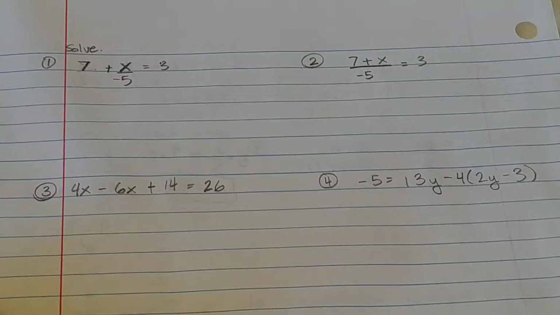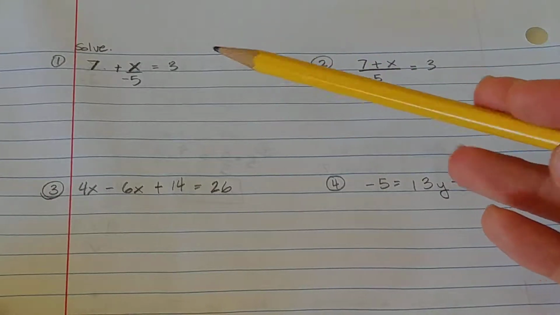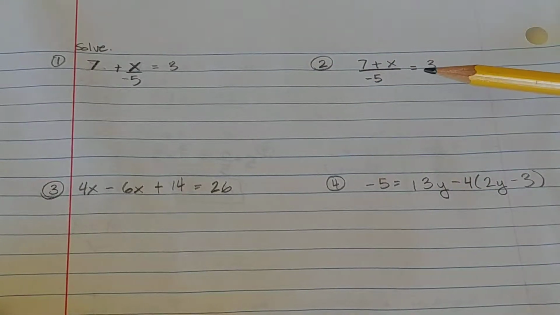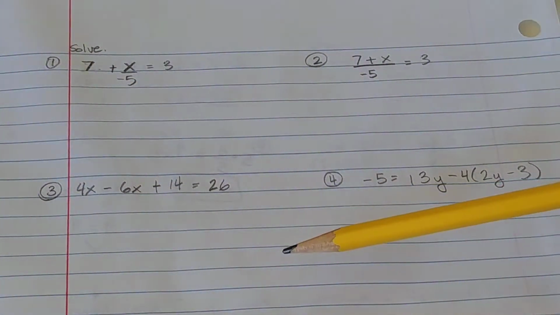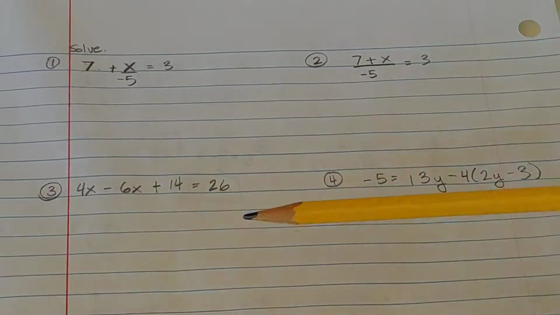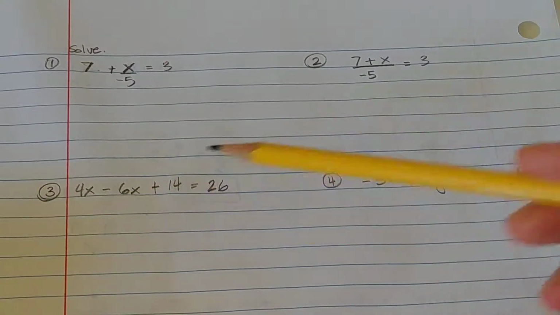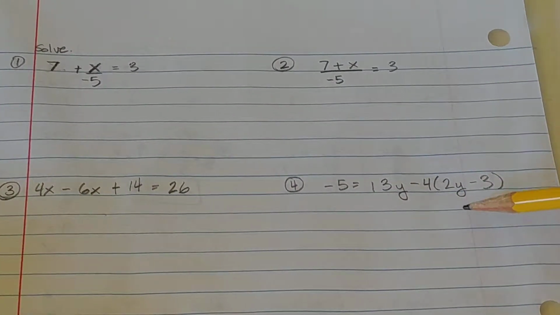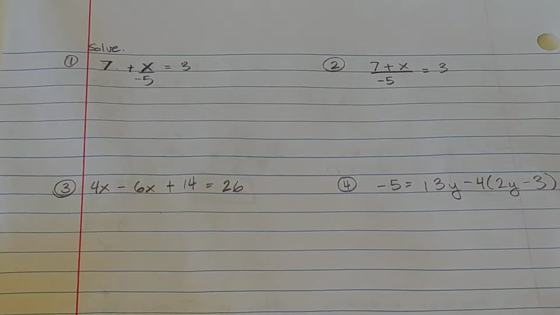So here we have some equations. We have a two-step equation and another two-step equation that look similar but different. And we have some multi-step equations. Notice this one has two x's, 4x and negative 6x. And this one also has two y's, but we have parentheses here. Okay, so let's go through these together.